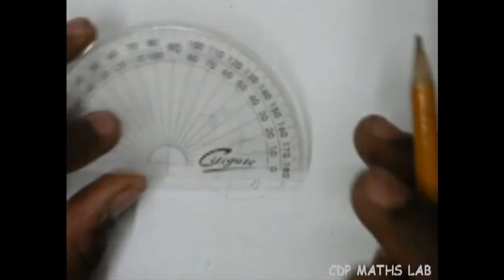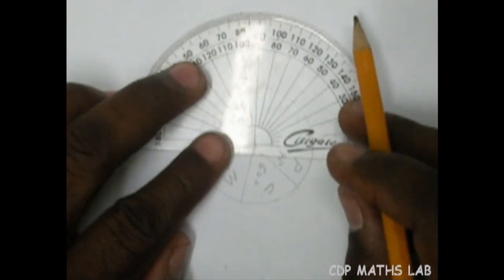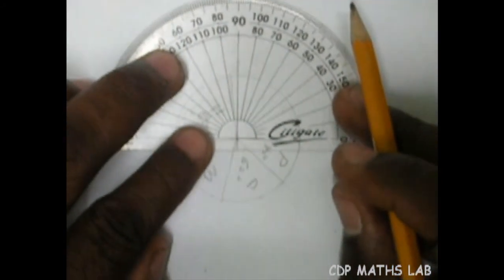So obviously now, what is remaining will be what? English language, which is 100 degrees. But it's always wise to measure to make sure it is accurate. So you place this on the center. Then you can use any of the two lines. And then count from 0. So place it on the center.